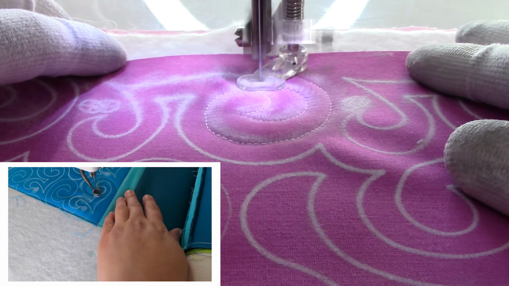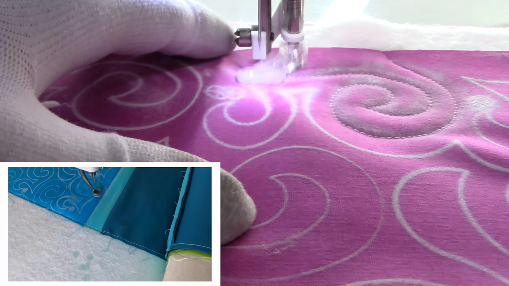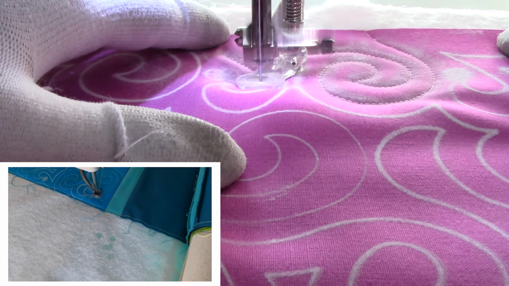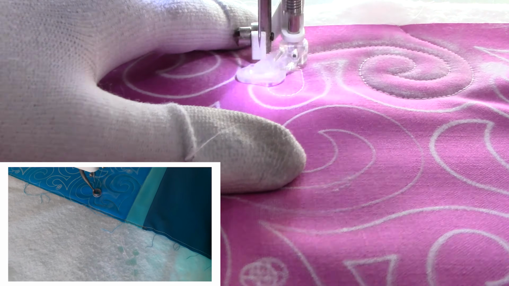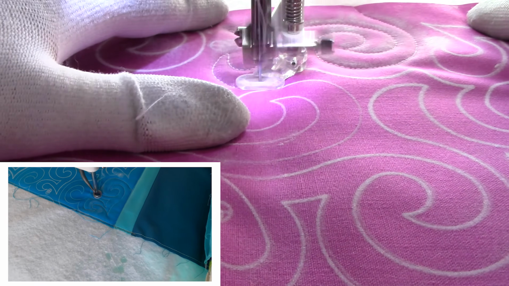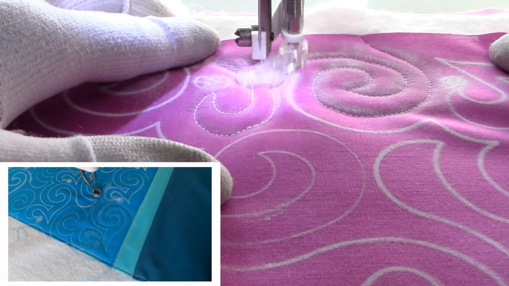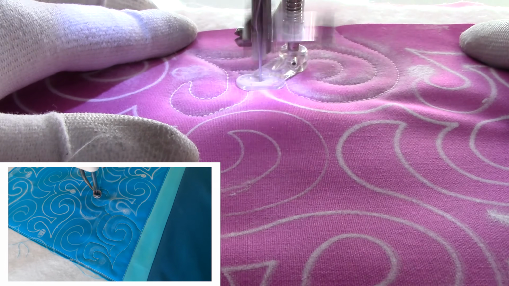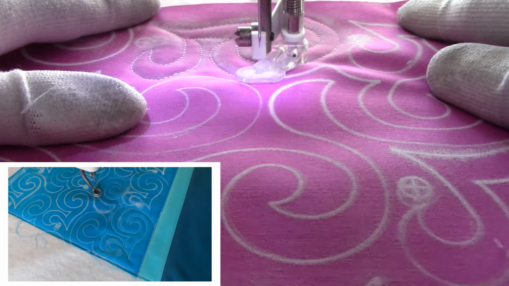All right, now we're going to go around to that first little point. Now remember, we want to make sure that we are lifting and not sliding our hands as we're doing this, because if we slide our hands, we are going to move off all of that chalk and we won't be able to see where we're supposed to go. So whenever you have to reposition your hands, make sure that you are lifting them and moving them instead of dragging them across.